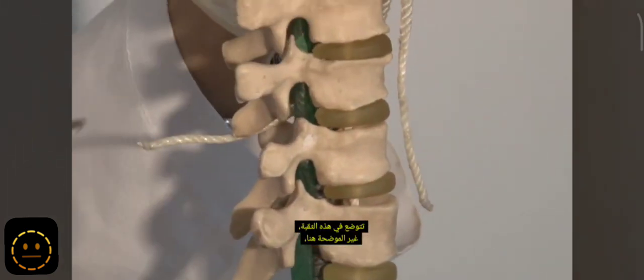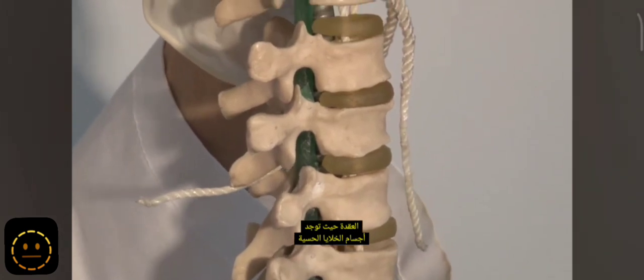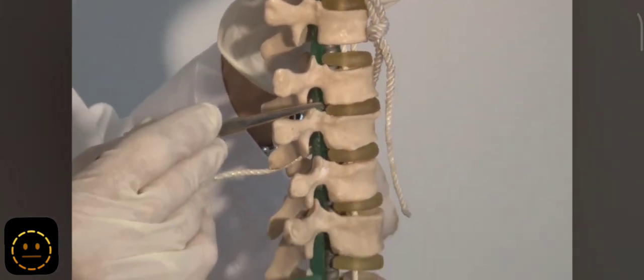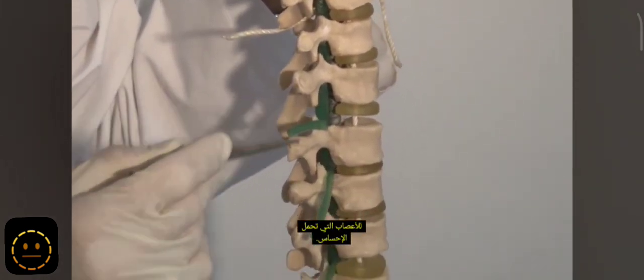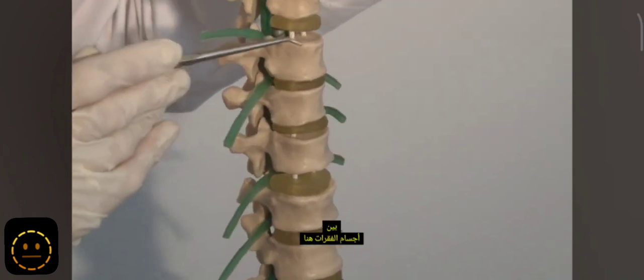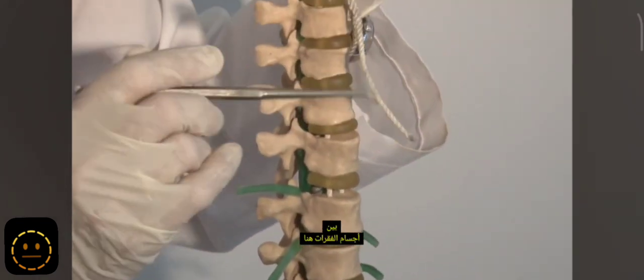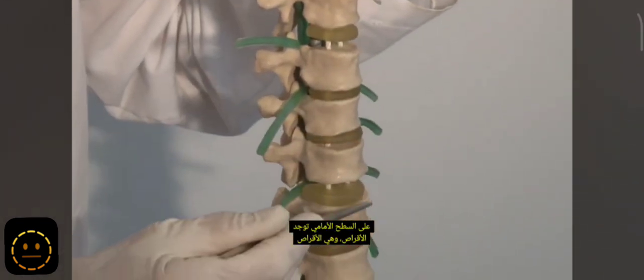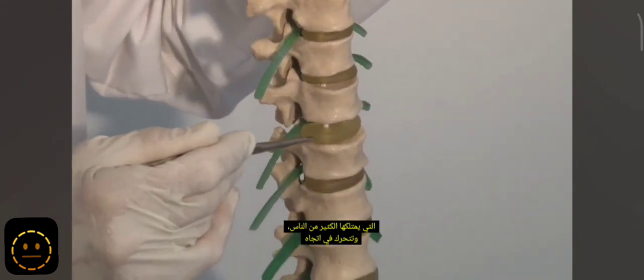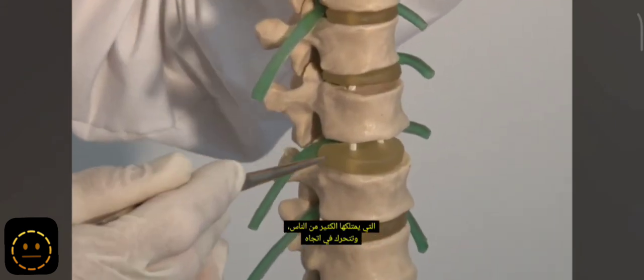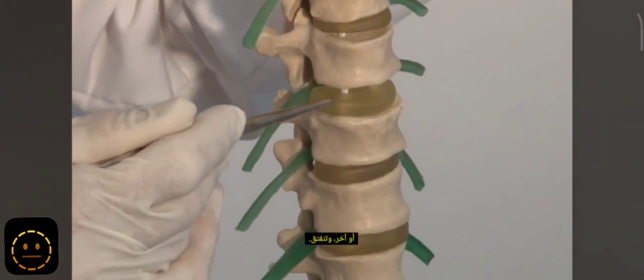And sitting in this foramina, not demonstrated here, is the ganglion where the sensory cell bodies of the nerves carrying sensation are located. In between the vertebral bodies, here on the anterior surface, are the discs. These are the discs that so many people have moving in one direction or the other, herniating.